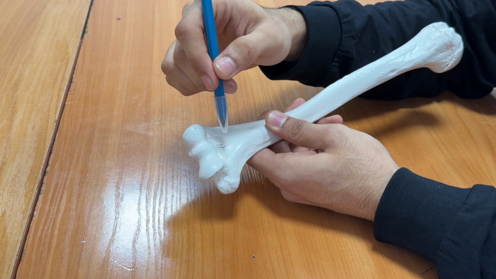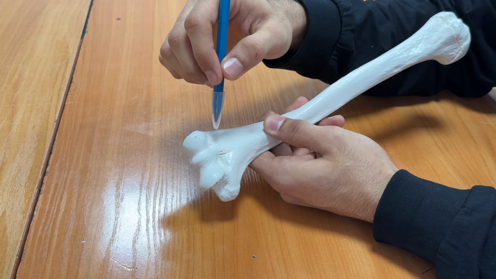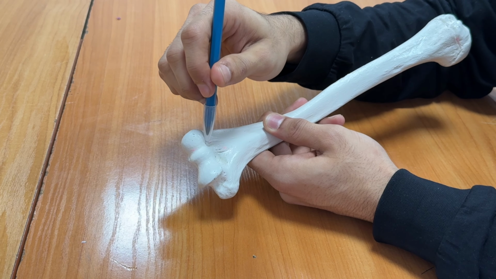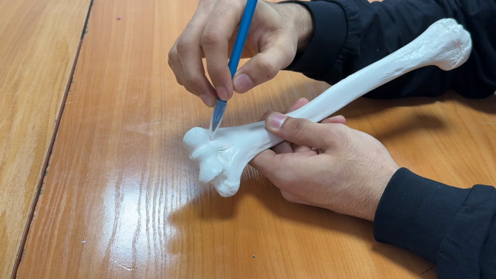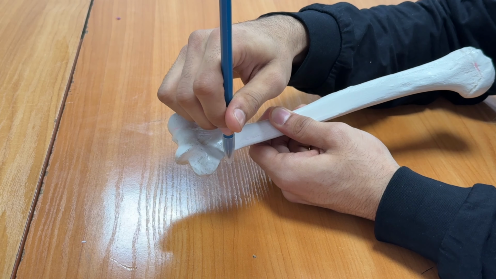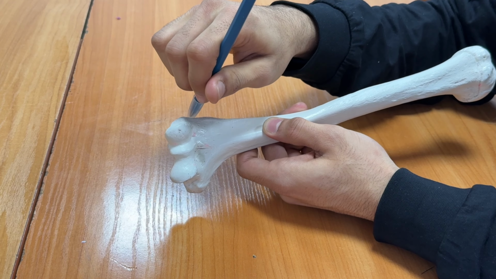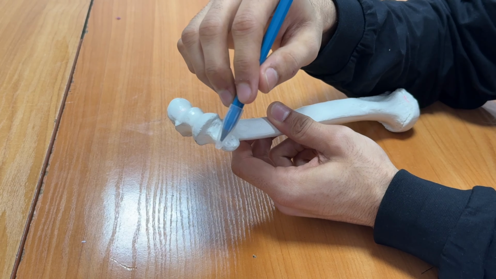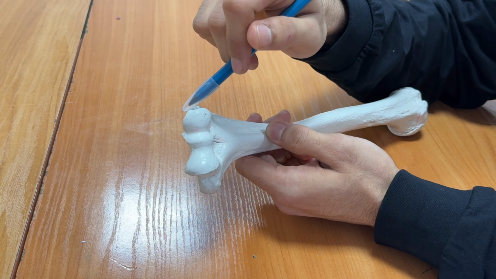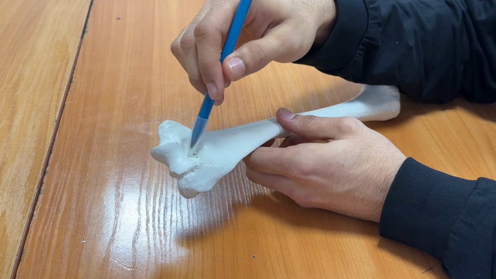In front of the trochlea, we have a fossa called the coronoid fossa. Apart from it, if we move laterally, in front of the capitulum, we have the fossa called the radial fossa. Then this part is known as the medial supracondylar ridge. This part is known as the lateral supracondylar ridge. Here are the epicondyles, which are medial and lateral. And on the posterior side, we have the big fossa known as the olecranon fossa.